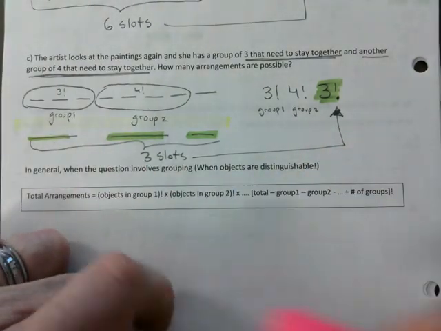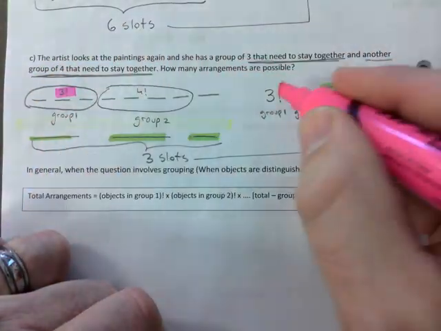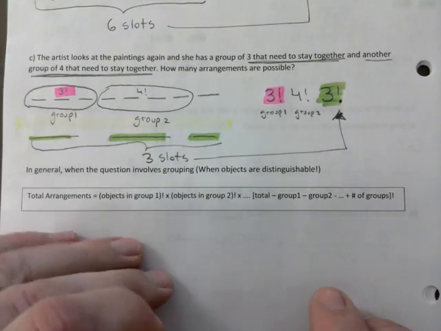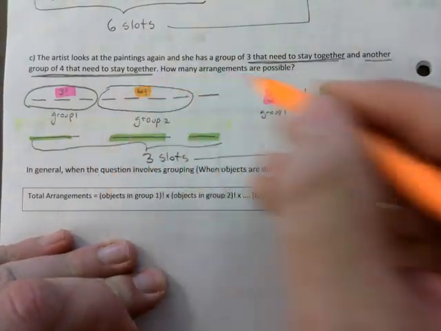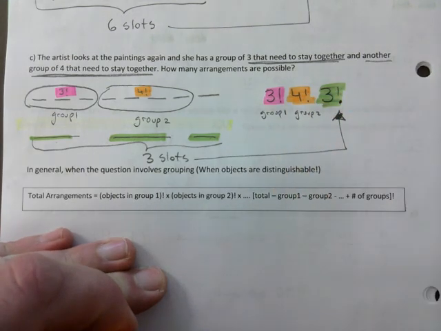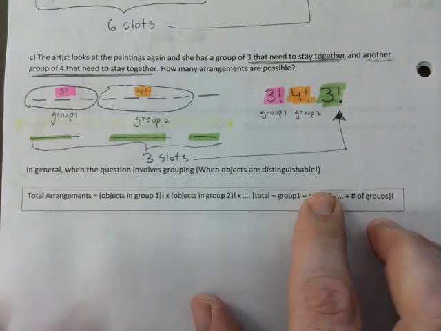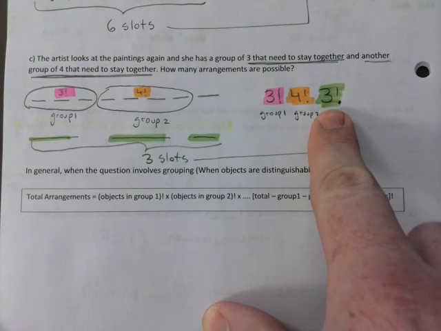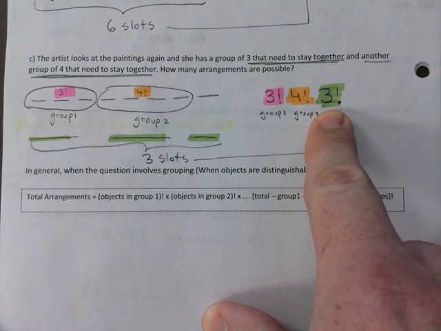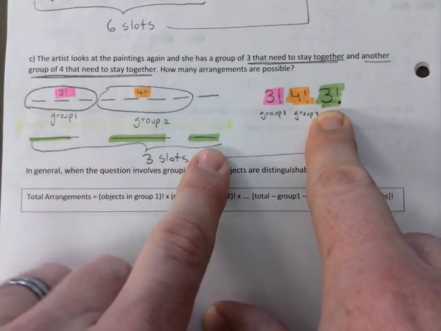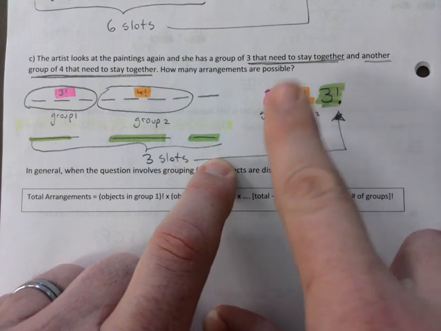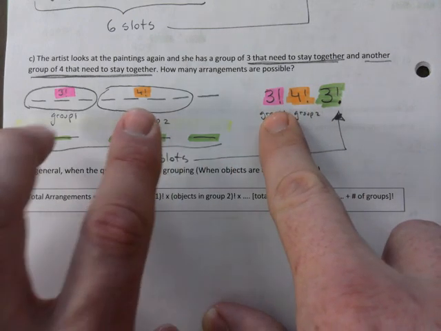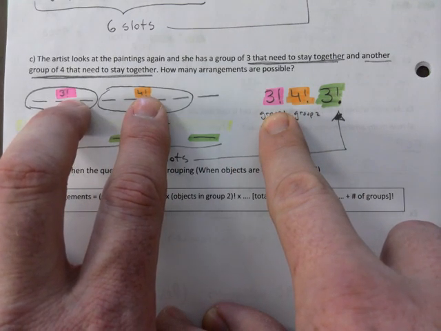I will still use pink for the first one here. That's this one. And let's do orange. So in closing, you always have to consider the big picture. After making the groups, how many slots do you have on the outside? Then you multiply that answer by the number of people within each small group.